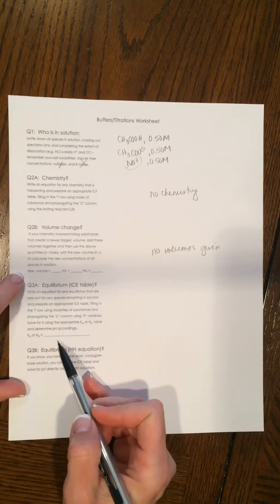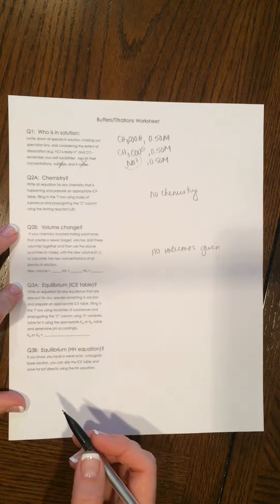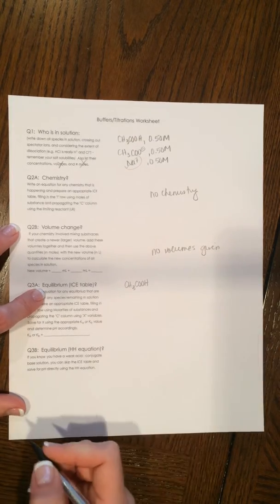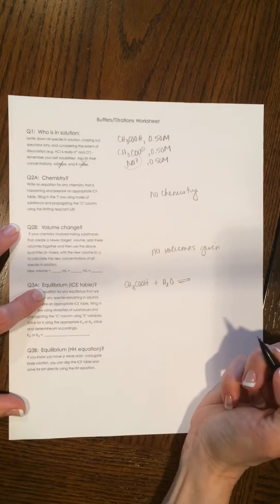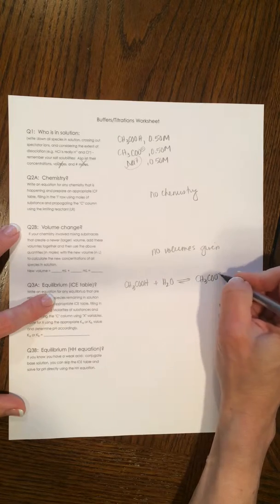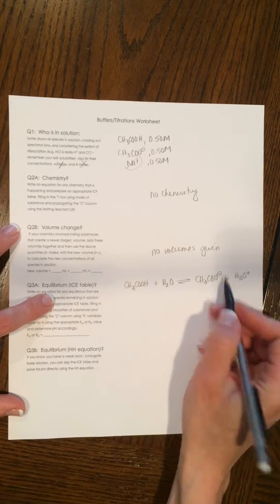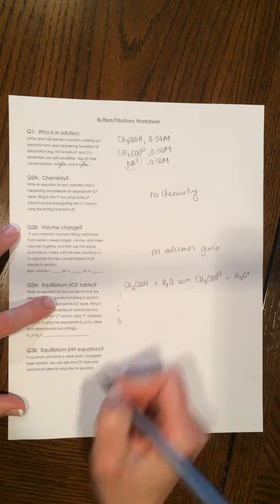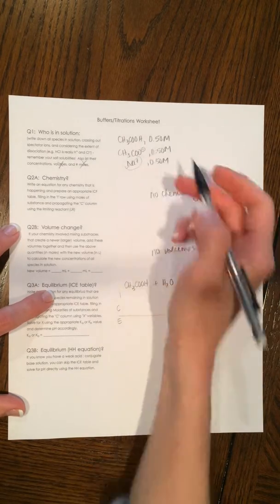The next part is to consider an ICE table. And remember, ICE tables relate to equilibria. We have to think about what the reaction might be for this equilibrium. So we've got acetic acid. The only other thing in solution is water. And so when acetic acid finds a water molecule, its only option right here in the presence of water is to give up a proton to water, which means we generate H3O plus, and we leave behind the conjugate base, CH3COO minus. So if we consider an ICE table here, we know that our initial concentration of acetic acid is 0.50 molar.